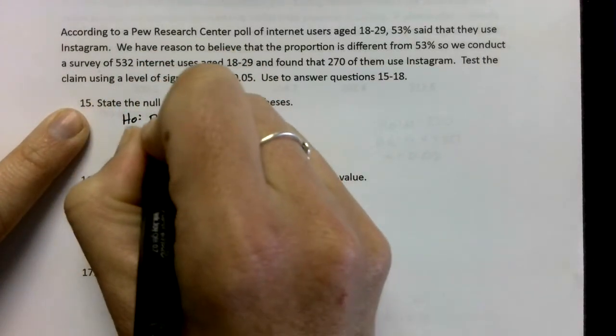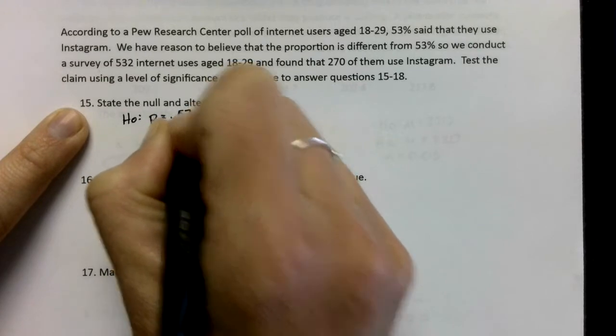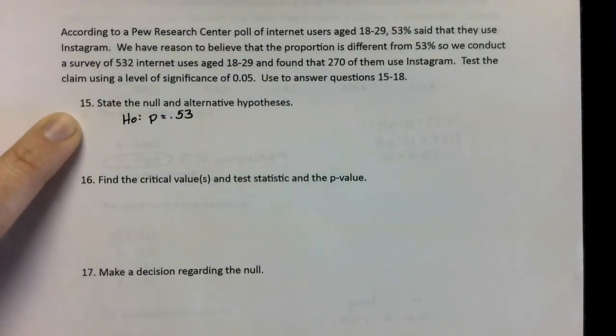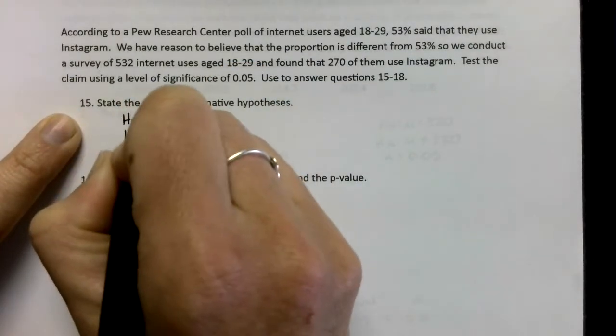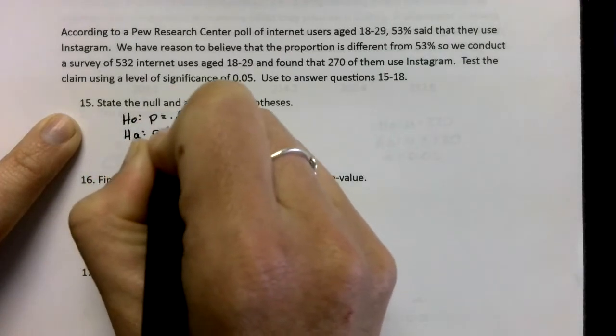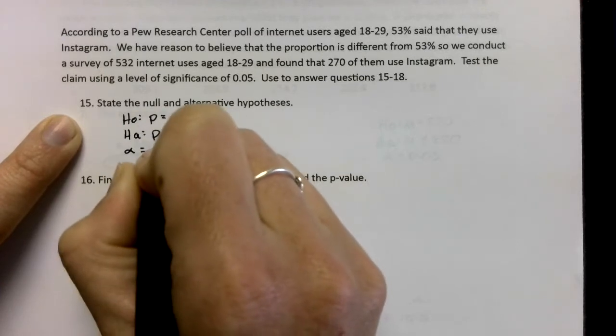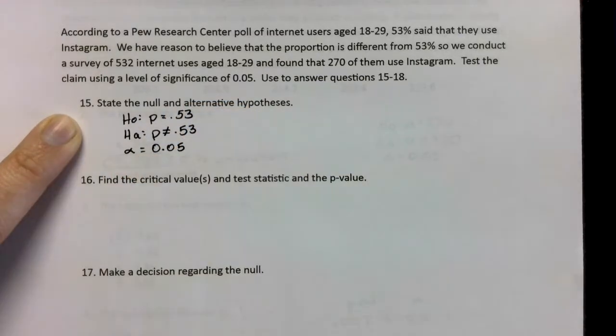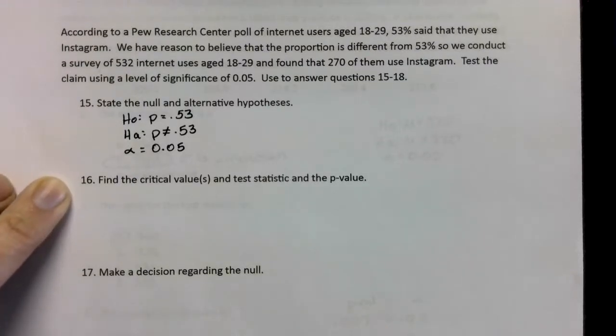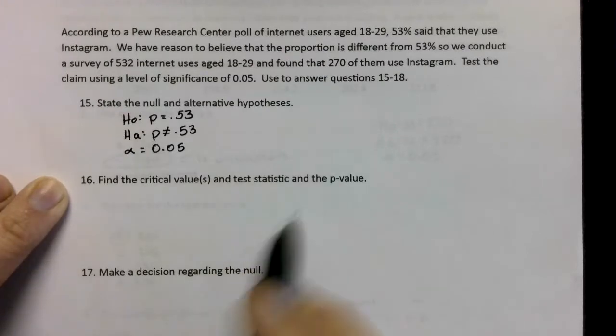H sub O, it is originally claimed that P is equal to 0.53, 53%. We now think that that's different. It didn't tell us how it was different, only that it was different. And our level of significance was given to be 0.05. Okay, so find the critical value, test statistic, and p-value.